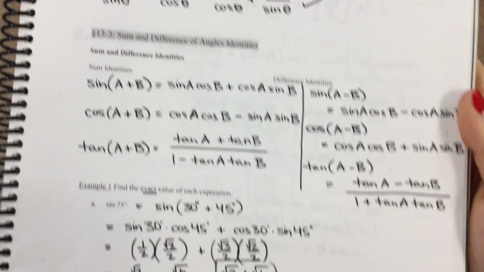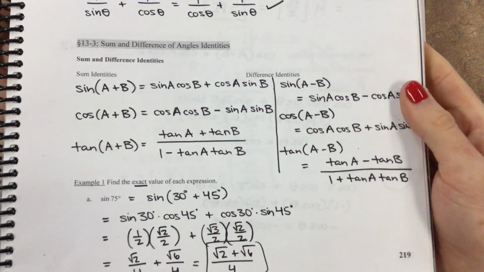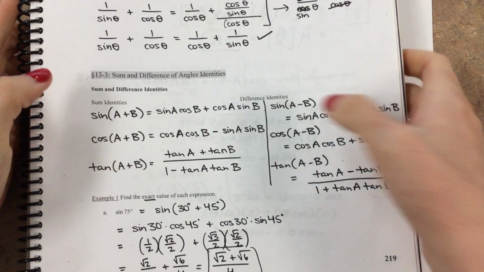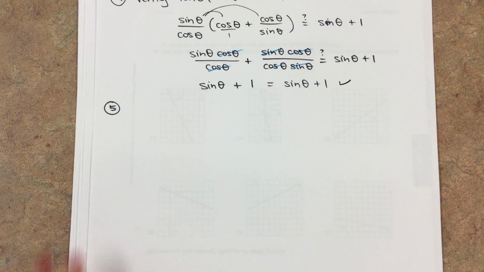I said 4, I'm sorry, 6. So these are the 6 sum and difference identities that you have. All right, so 3 if you've got addition on the inside, sine, cosine, and tangent, same thing with subtraction. So those should definitely be on your note card. So let me give you an example.